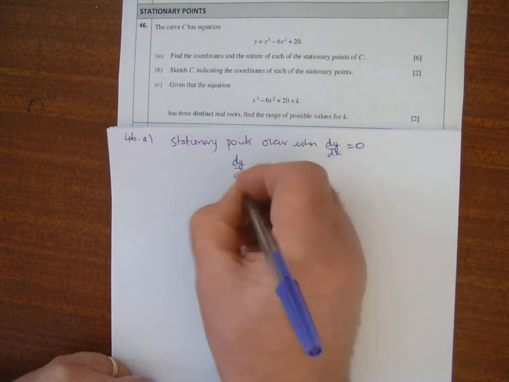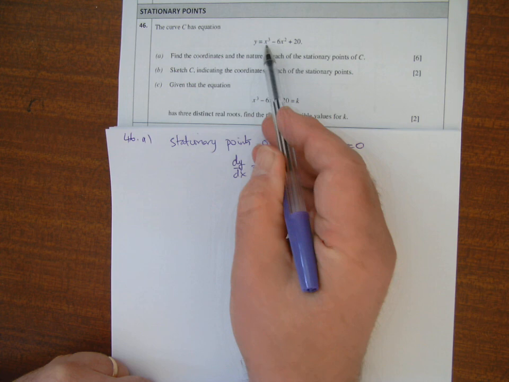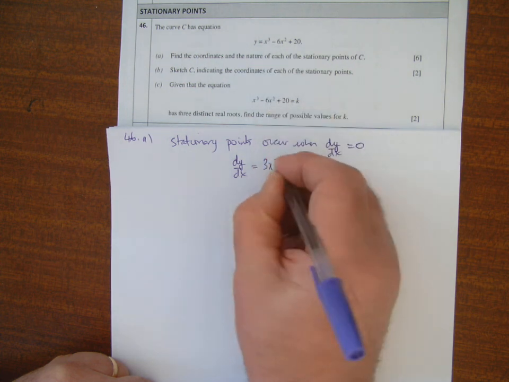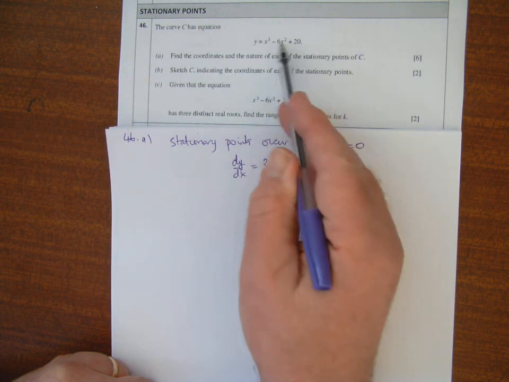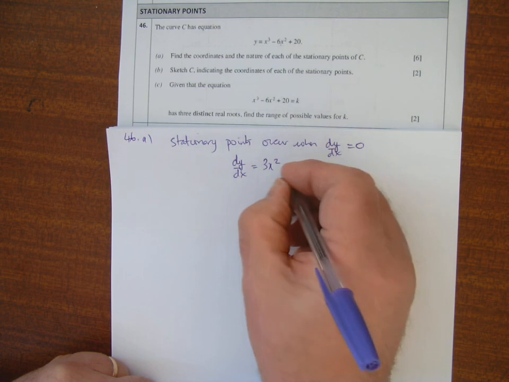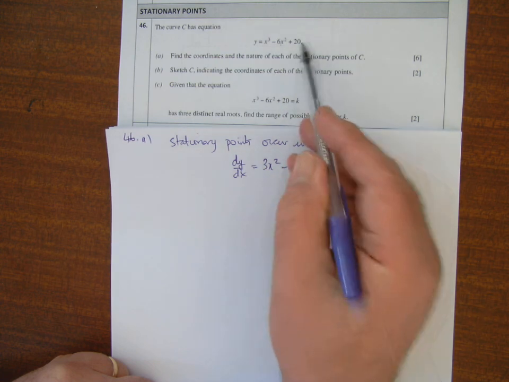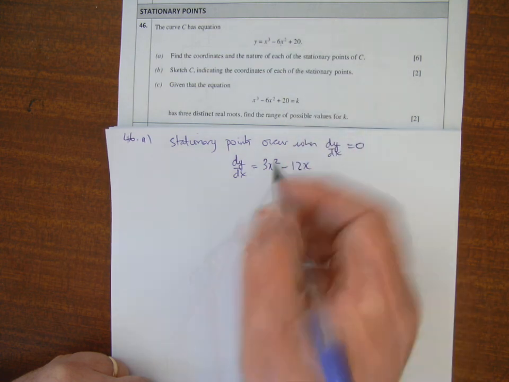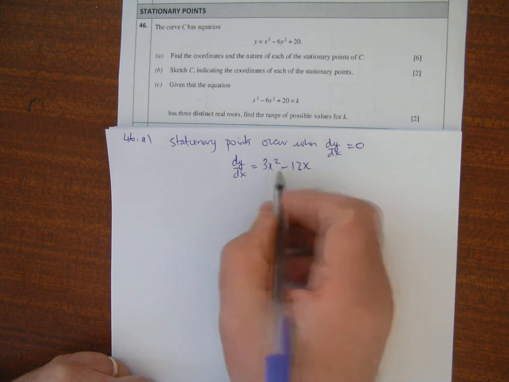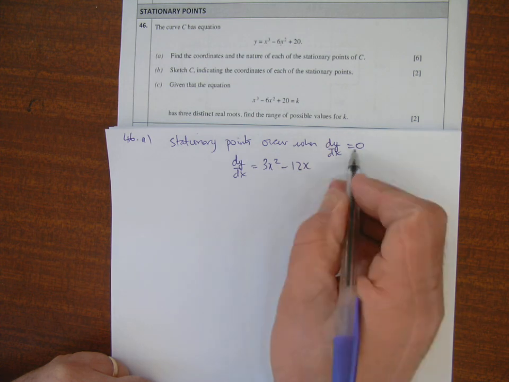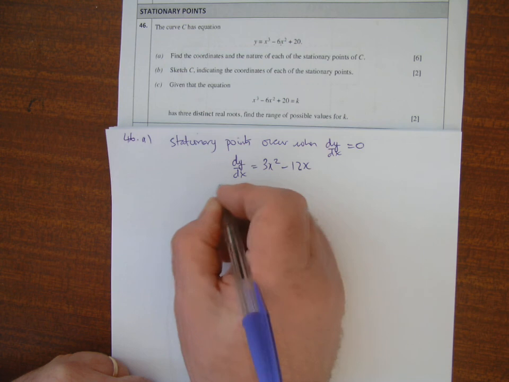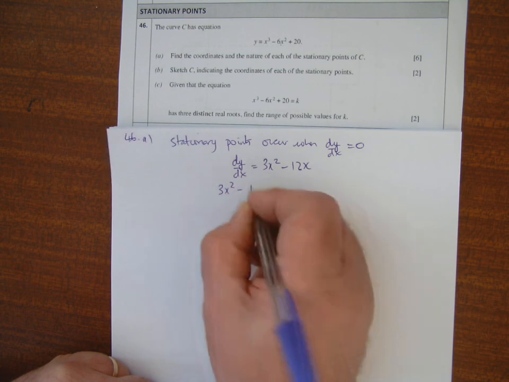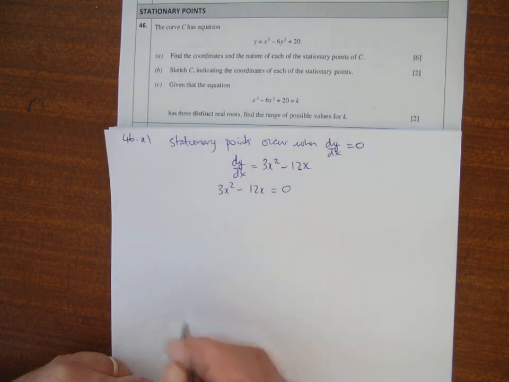So I find dy by dx, differentiating x cubed, that's 3x squared. Differentiating 6x squared goes to 12x, that's minus 12x, and differentiating 20 is 0. So now I solve this expression for dy by dx equal to 0 to get the stationary points. So 3x squared minus 12x is equal to 0.